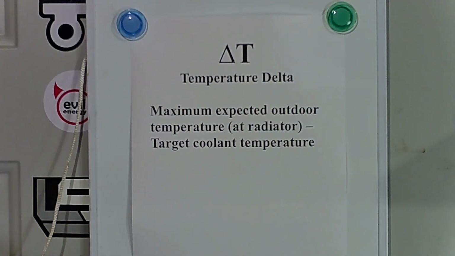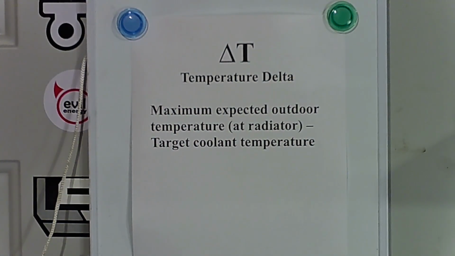Delta T is your temperature delta, and it is your target coolant temperature minus your ambient temperature. Say you are targeting 150 degrees coolant temperature, and say it's 95 degrees outside.